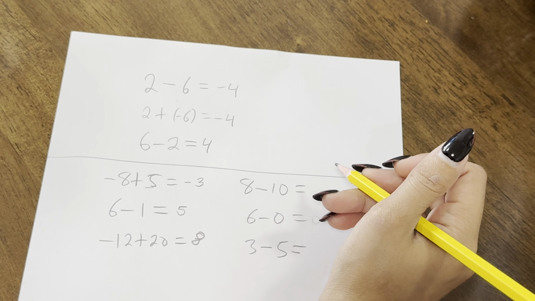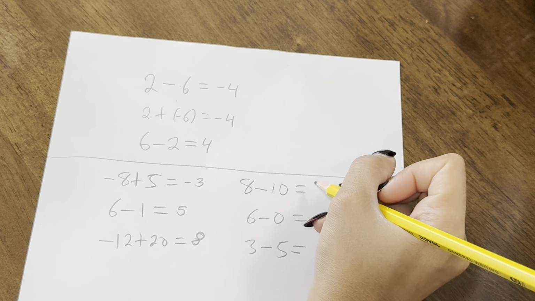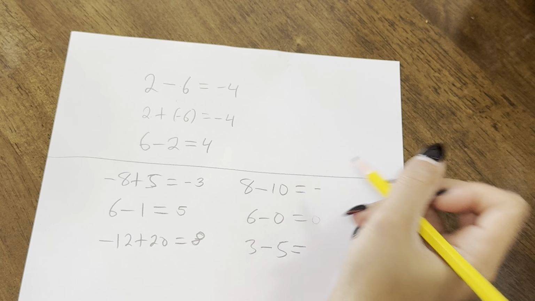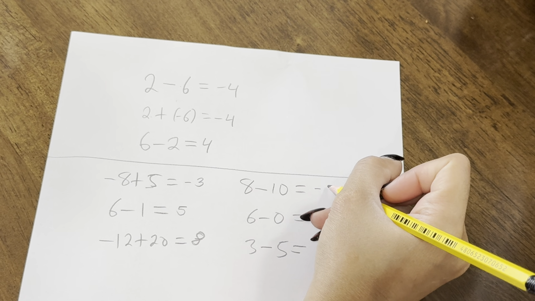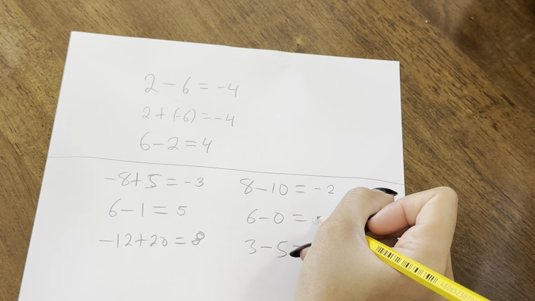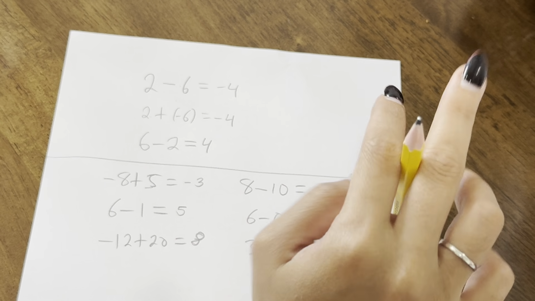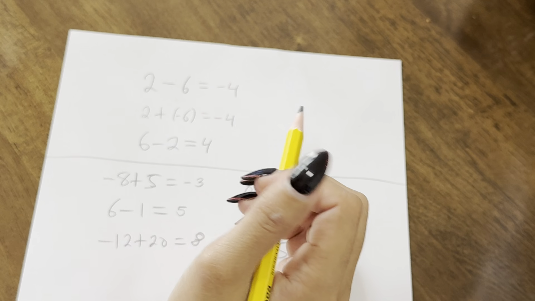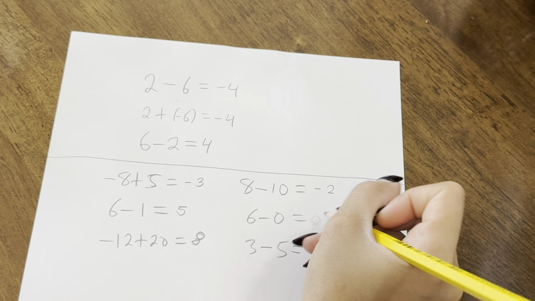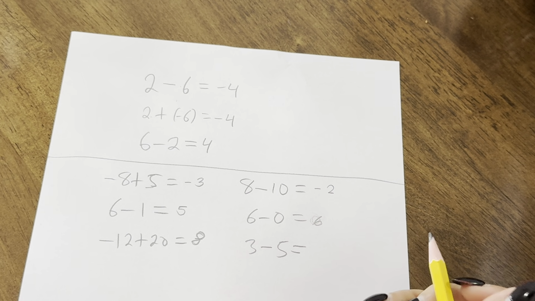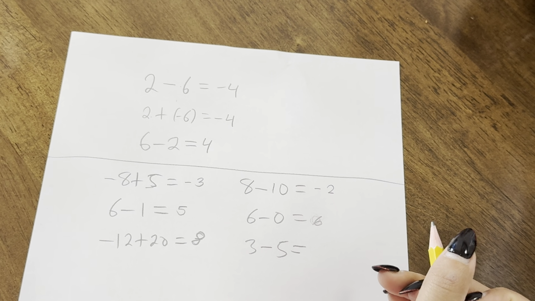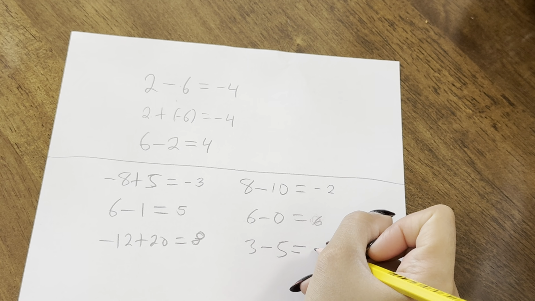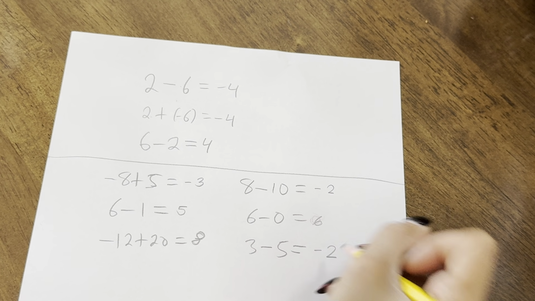And then this will be negative 2. Negative 2. Good. And 6 minus 0, that was me being wrong. The 0 goes away, so it's just 6. Yeah, I wasn't thinking when I wrote that. And then this will be negative 2. Very good.